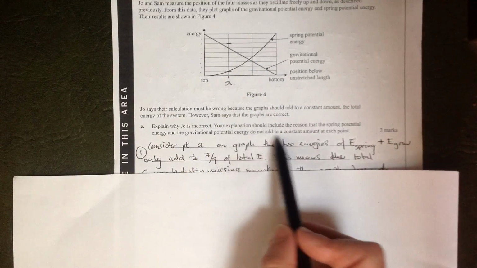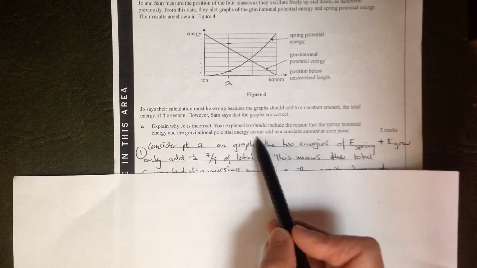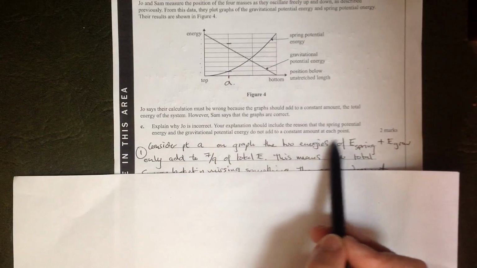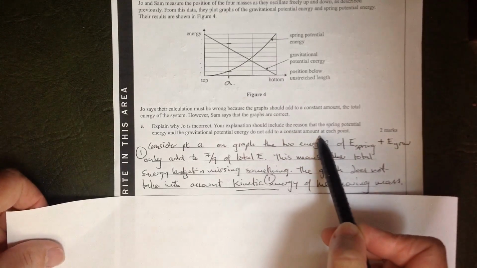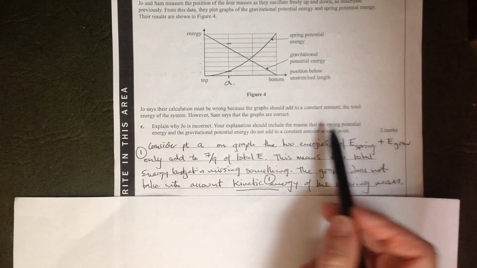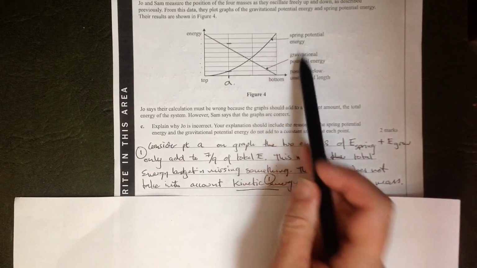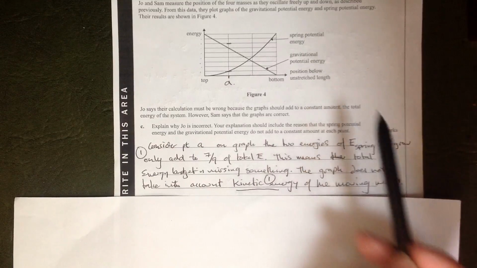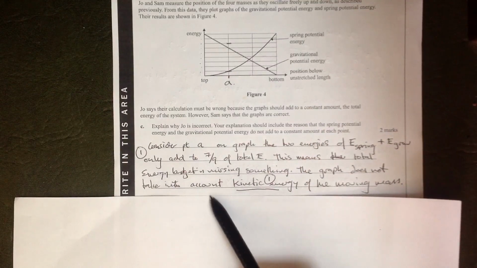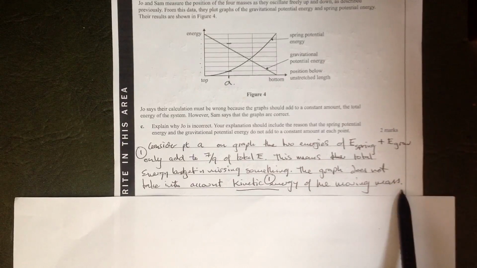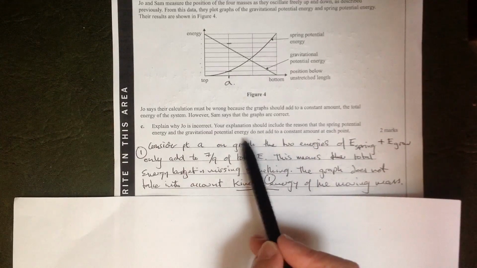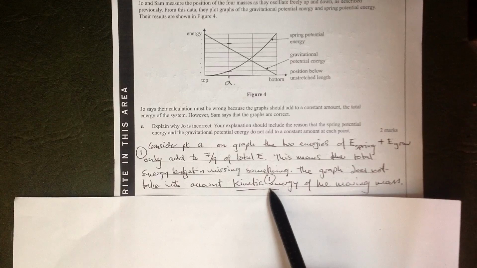So I'm answering this question by considering that it doesn't add to the constant amount we're expecting it to. I then have to explain what's going on, and hopefully what you realise is, remember that this is an oscillation, which means there's movement, and what hasn't been considered in these 2 energies is the fact that there's kinetic energy as well. So my second statement says the graph does not take into account kinetic energy of the moving mass. So there are my 2 points. I've answered the question by identifying that it doesn't add up the way it should, and I've identified why, because they're not taking kinetic energy into account.